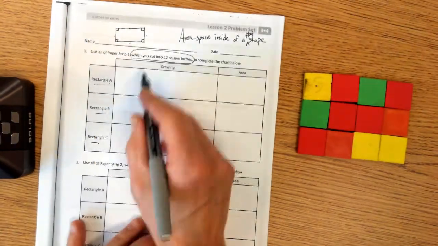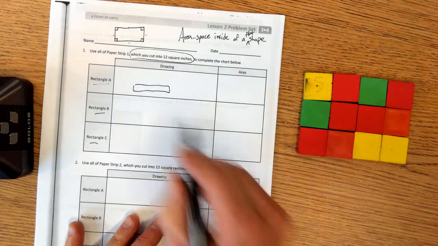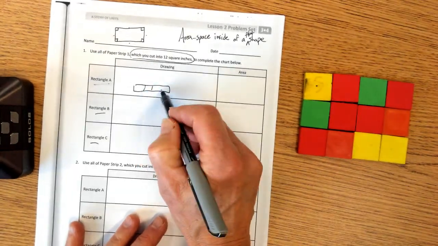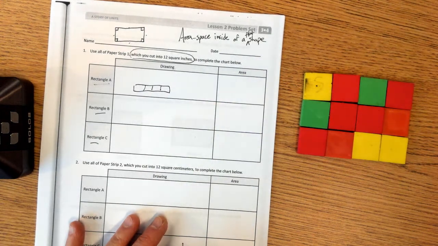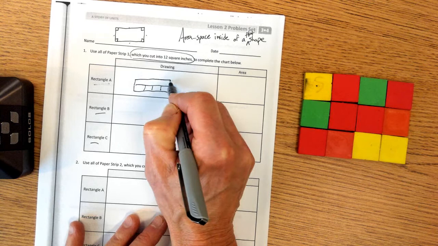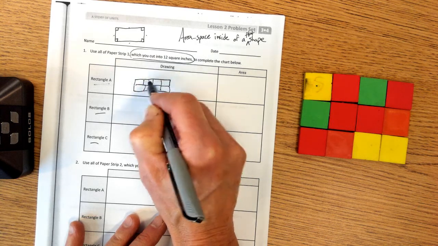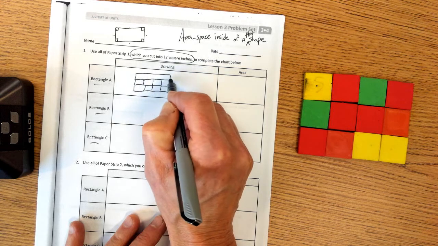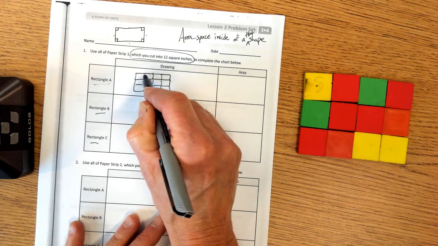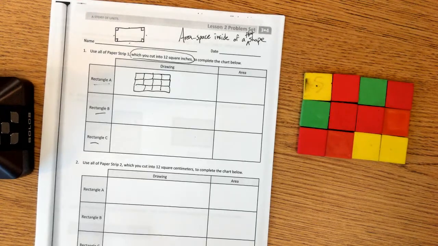The drawing to represent that, I'm going to go like this for the bottom row, and split it and split it and split it like that, and there we go. 4 tiles, right? That middle row, split them 1, 2, 3, 4, and then that top row, right? And I've got somewhat of a rectangle. Hey, it doesn't have to be beautiful.